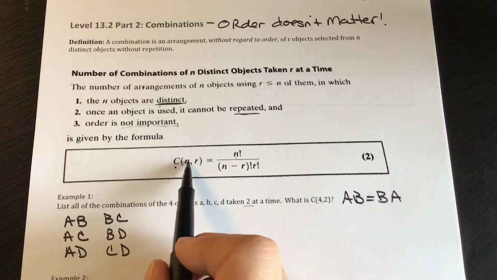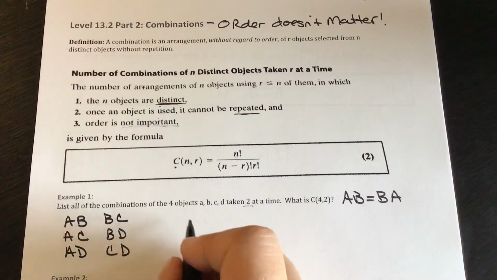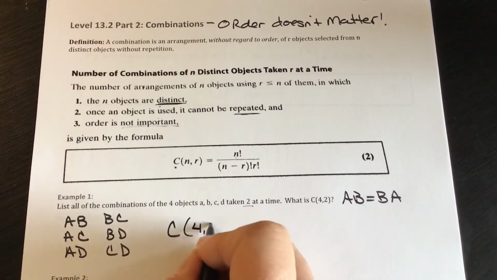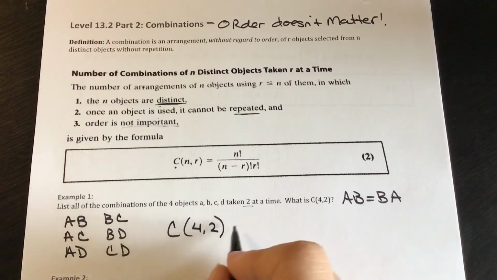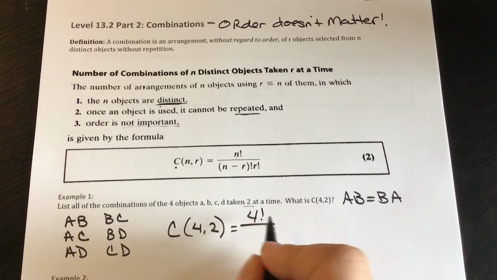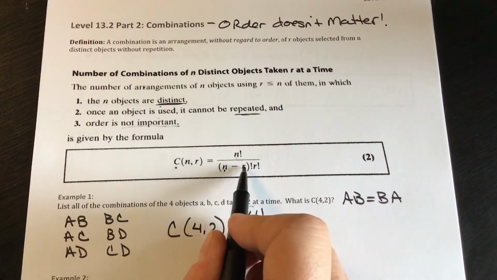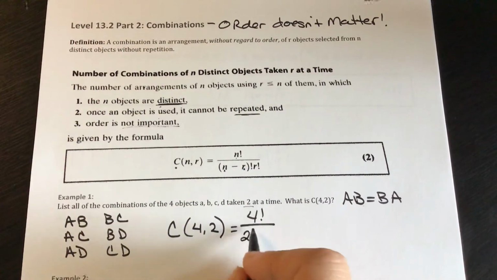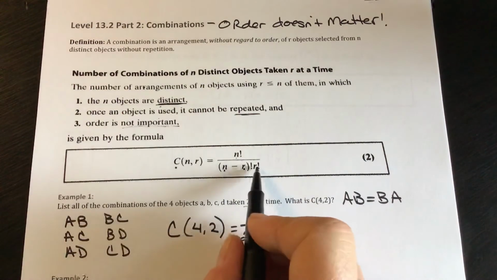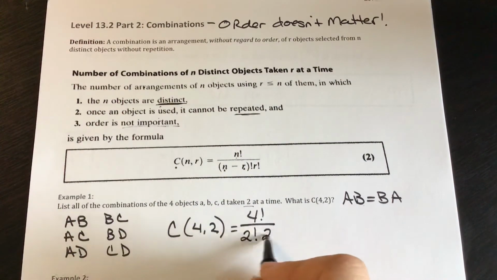Now if I were to use this formula, I have 4 factorial over 4 minus 2 factorial, so that's 2 factorial, and then r is another 2 factorial.